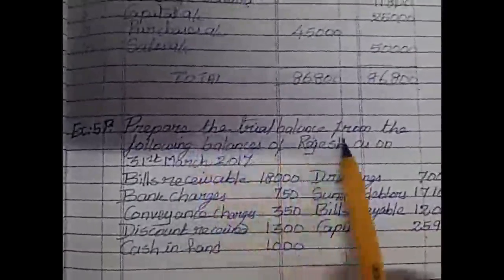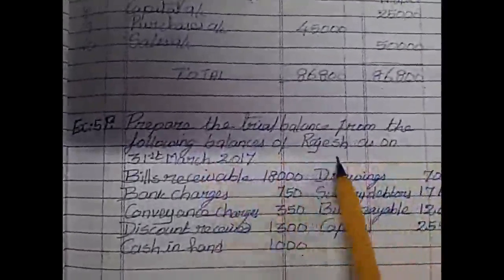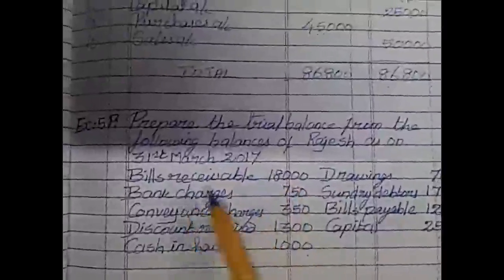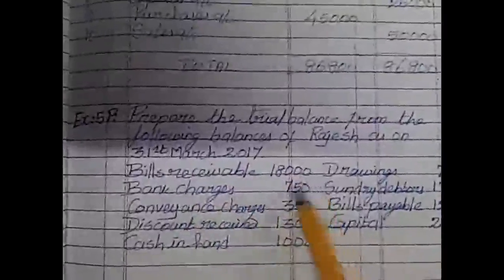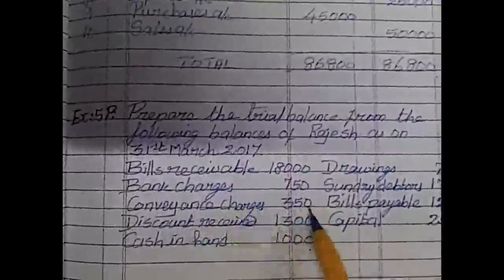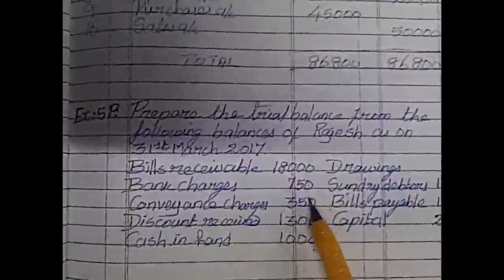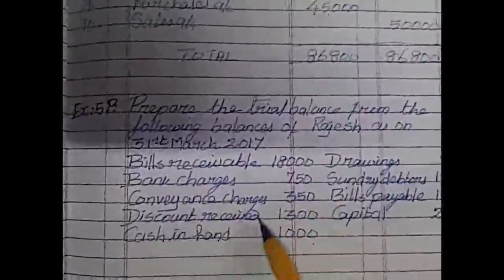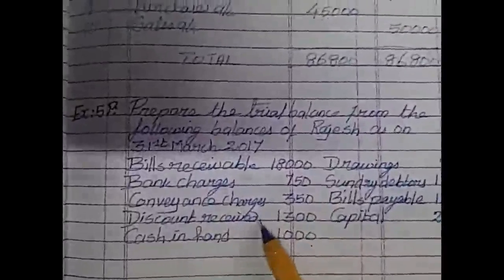So prepare the trial balance from the following balances of Rajesh as on 31st March 2017. Bills receivable 18,000. It is an asset. Bank charges is an expenditure. Conveyance charges is an expenditure. So these three items should be debited. Discount received is an income, so it should be credited.